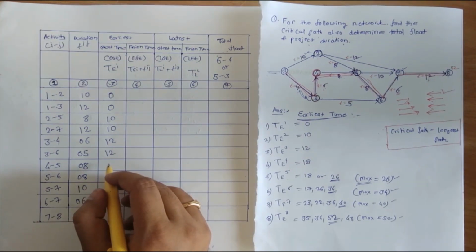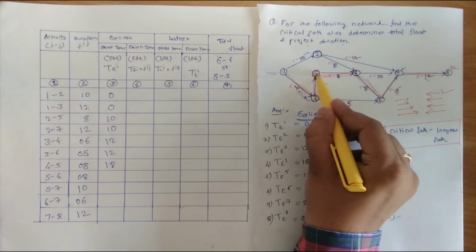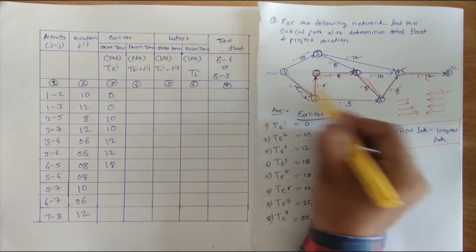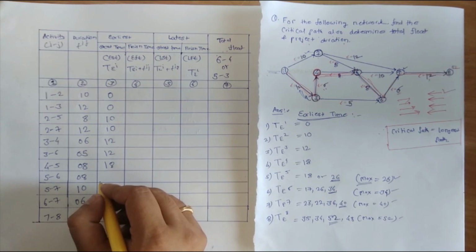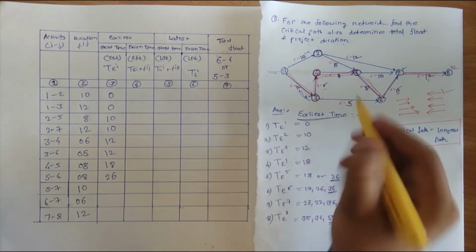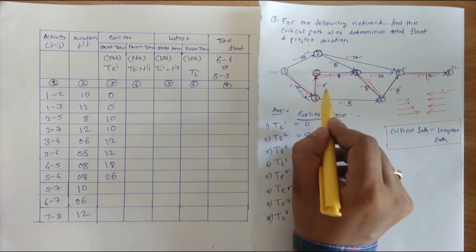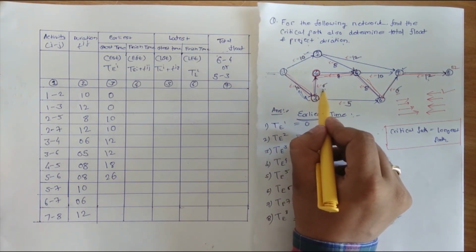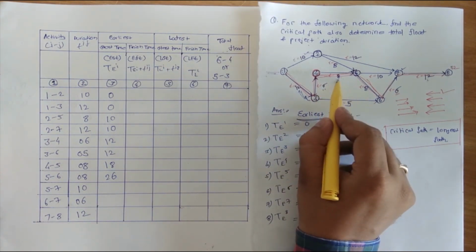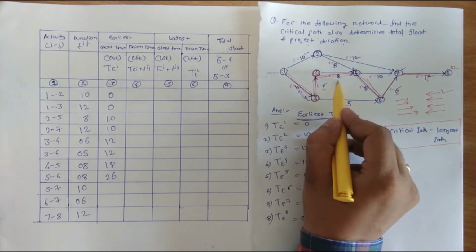Then 4 to 5 it is 18, the preceding 12 plus 6, 18. Then 5 to 6 it is 26: 12 plus 6 is 18, plus 8, 26.